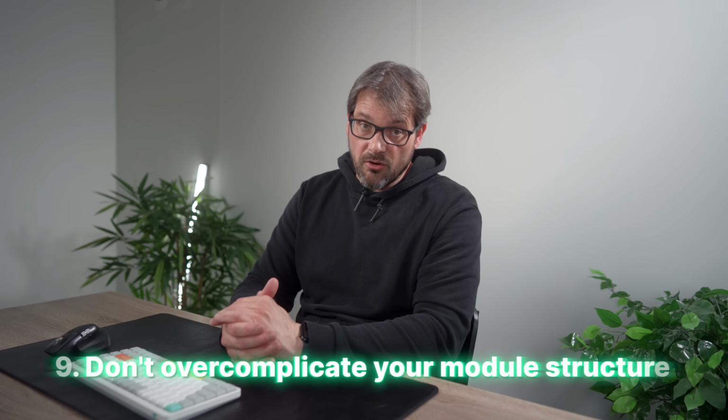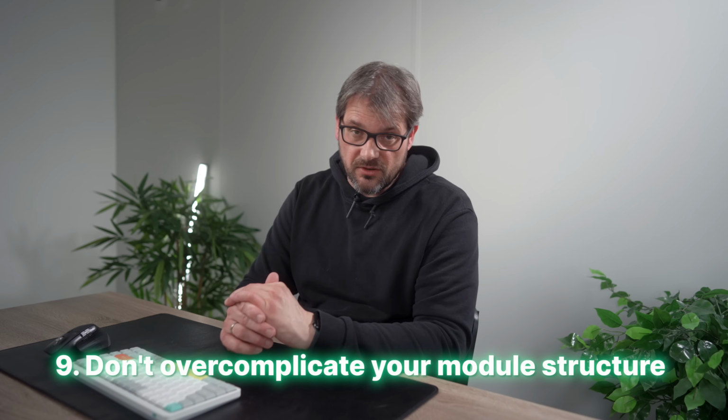Now I have 2 more tips, and then there's a bonus tip that actually makes a big difference. Tip number 9 is to not overcomplicate your module structure. Flat is overall better than nested. You want to avoid unnecessary folders and layers and only introduce structure when it's actually needed.